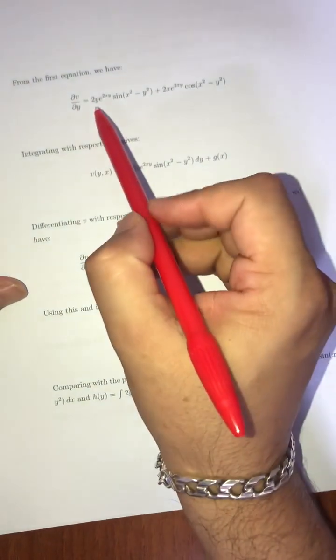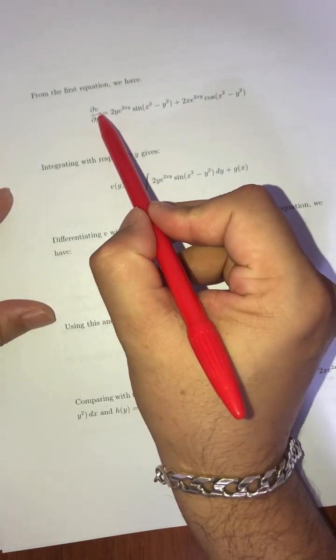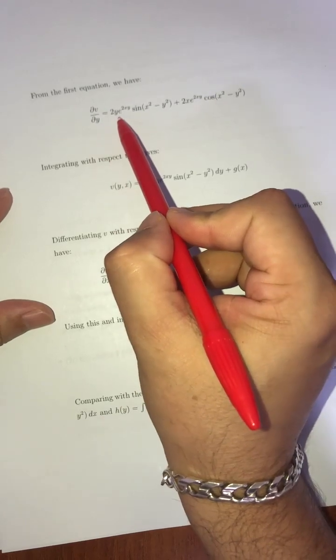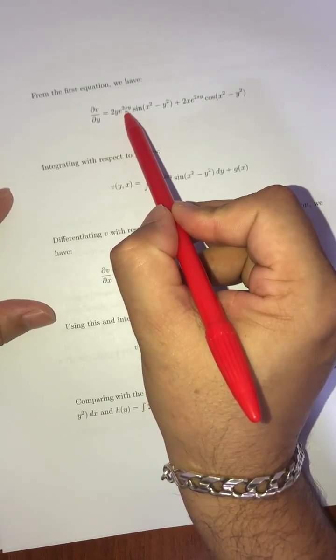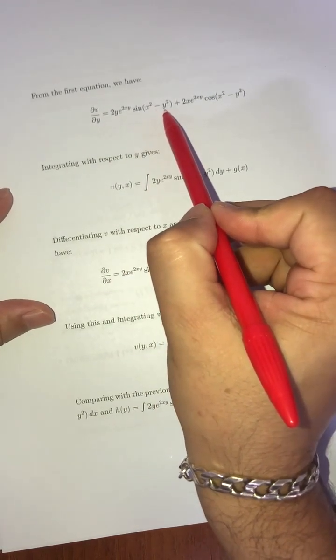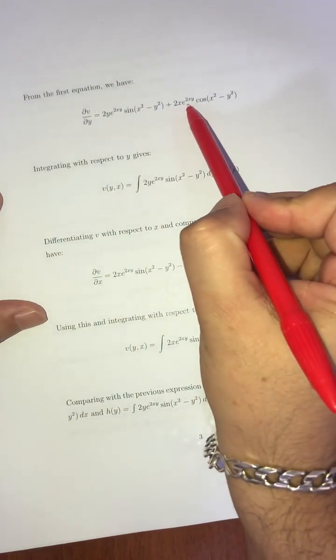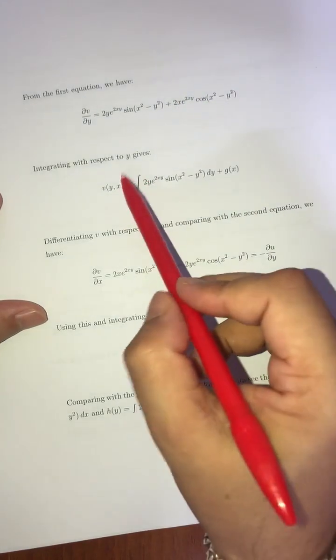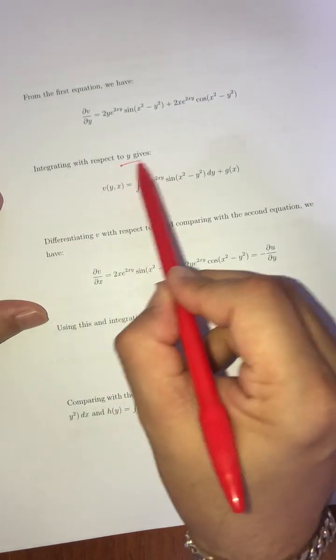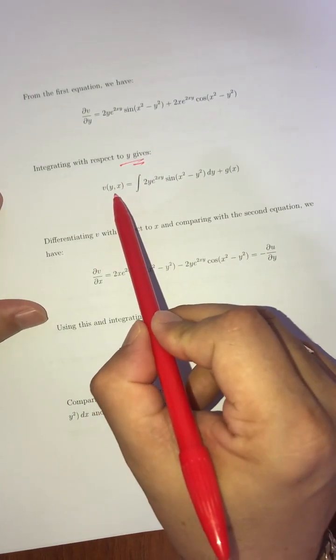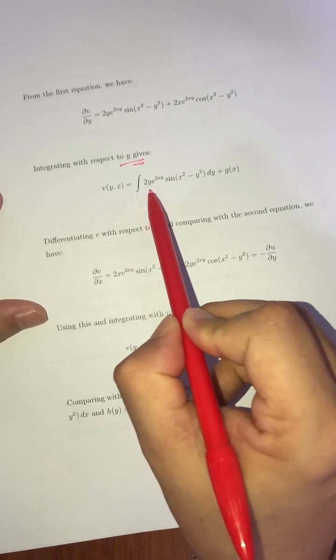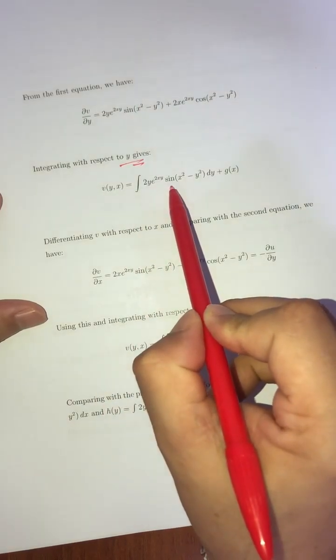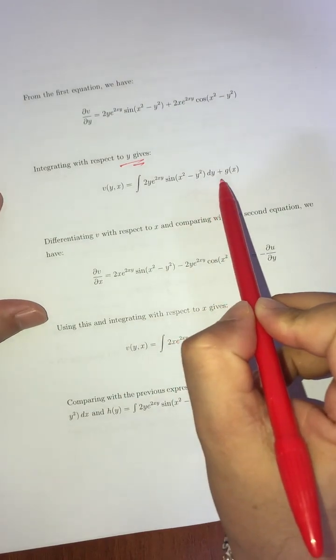So first we take the partial derivative of v with respect to y. We get 2y e raised to power 2xy sine of (x square plus y square) plus 2x e raised to power 2xy cos of (x square plus y square). We are going to integrate with respect to y. We get v of (y, x) equal to the integral of 2y e raised to power 2xy sine of (x square minus y square) dy plus g of x.